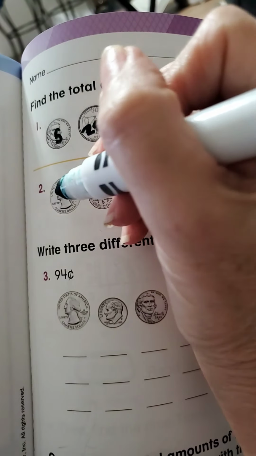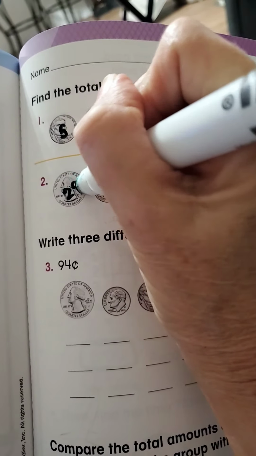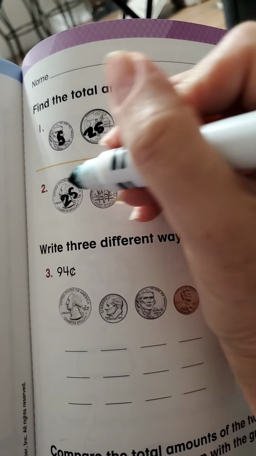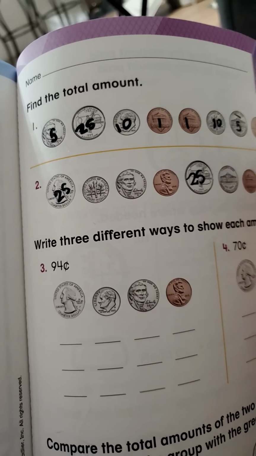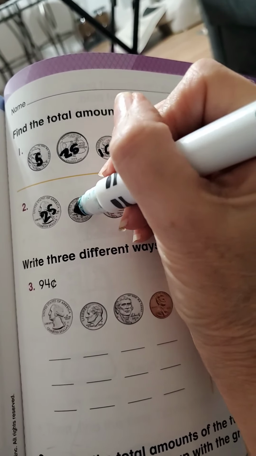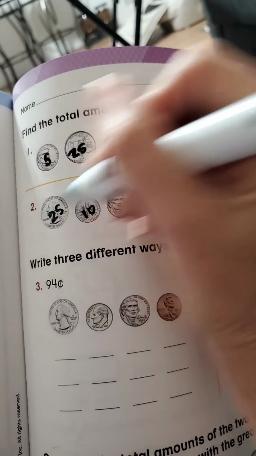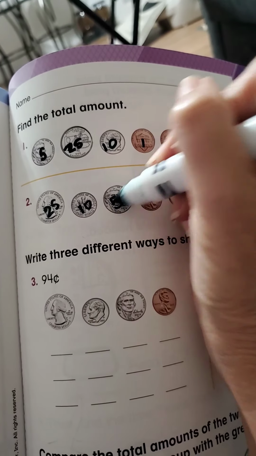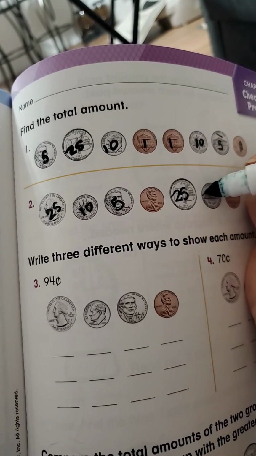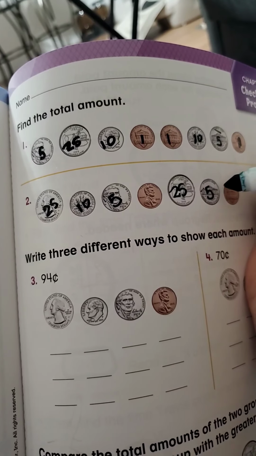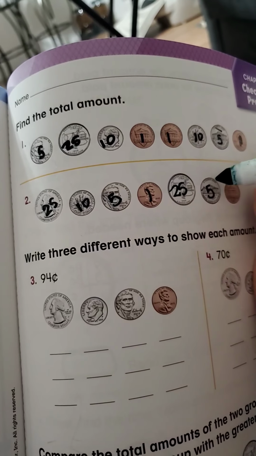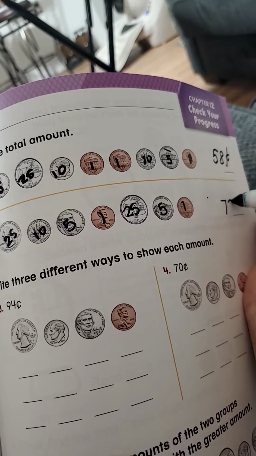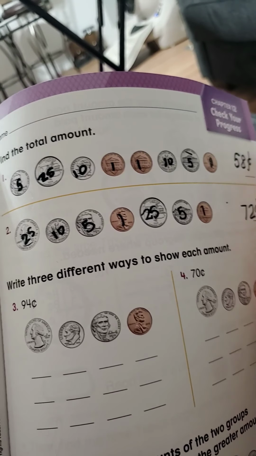Let's do this one. We have 25, and then another 25. So that's 50. Let's do the dime, 10 cents. So 25, 50, 60, 65, because that's a nickel. And then another nickel, 70, 71, 72 cents. So that should be 72 cents, right?